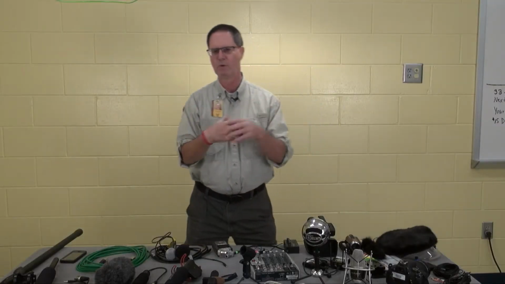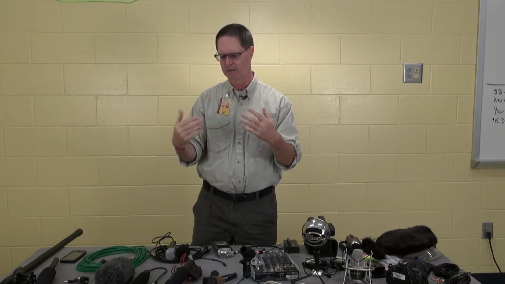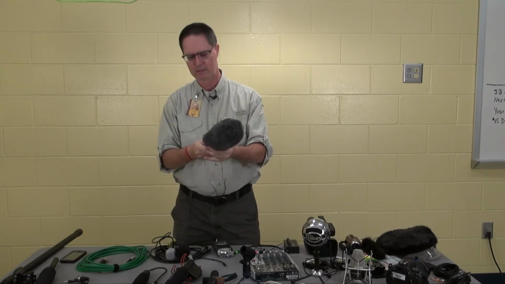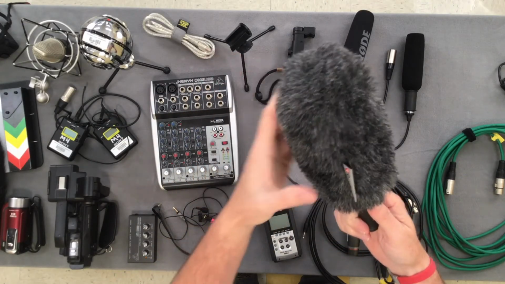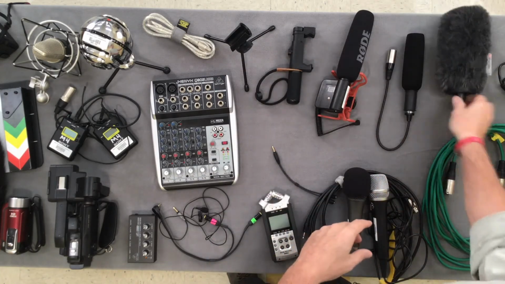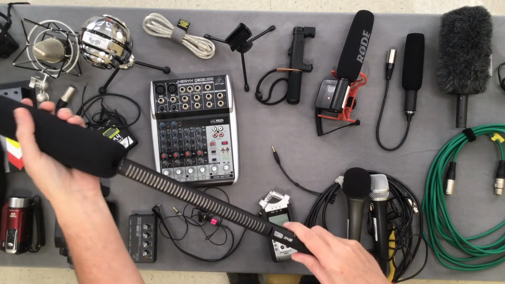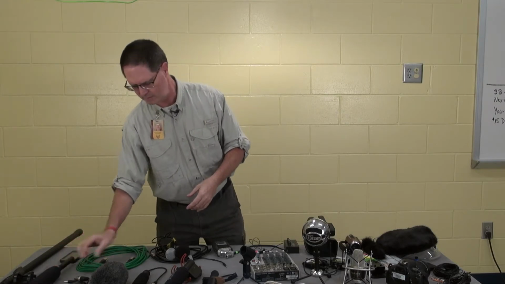And anytime the wind hits it, it makes a really noticeable sound. So we put the wind screens on them to keep it from popping and doing the wind sound that you'll hear sometimes. Well, now this one is a fuzzy one. A lot of these other ones here are just simply foam wind screens that go over the microphones.